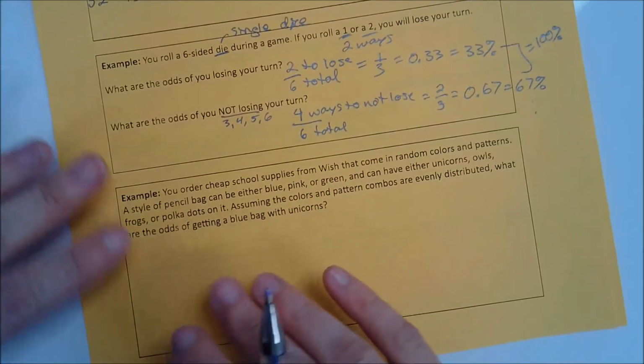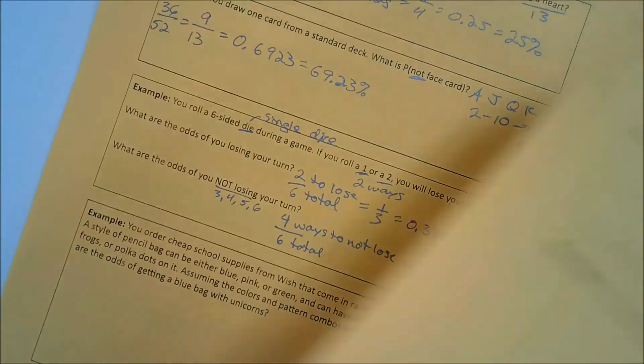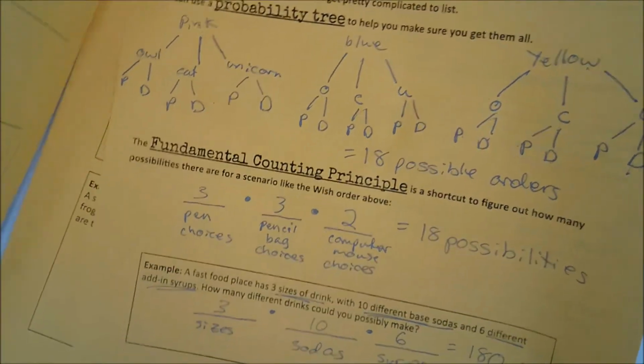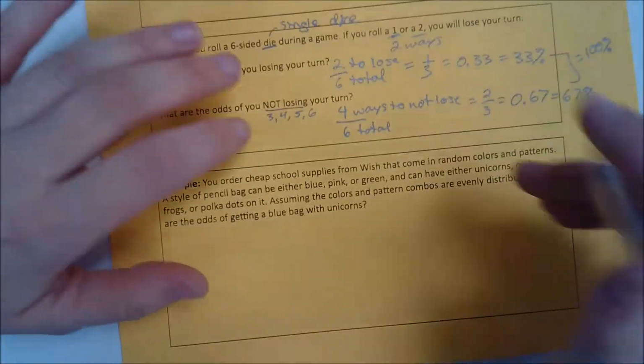All right. Let's try one that's a little bit more complicated. In fact, we're going to harken back to the first video, when we were doing the fundamental counting principle to figure out our total possibilities. So you may want to take another look at that.